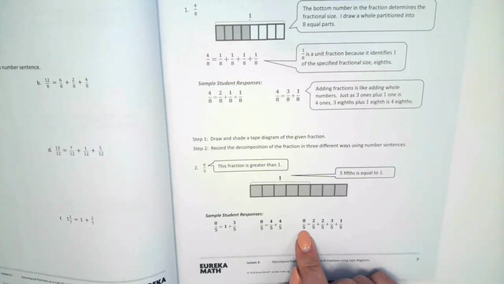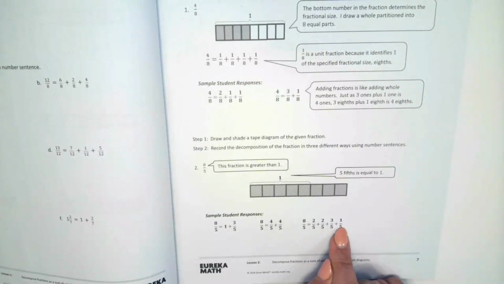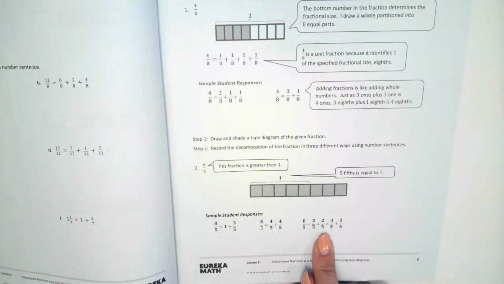Or here's another way. 8/5 is equal to 2/5 plus 2/5 plus 3/5 plus 1/5. Let's count that up. This would be 2/5 plus 2 more makes 4/5, plus 3 more makes 7/5, and 1 more makes 8/5. So this is different ways you could decompose the 8/5. Let's turn the page.